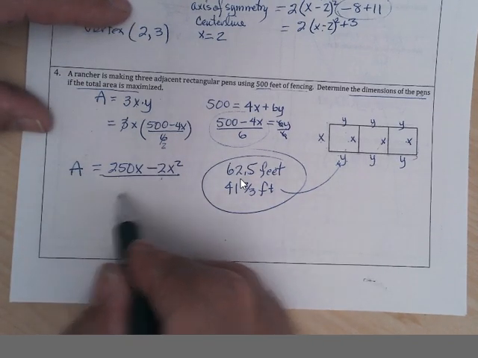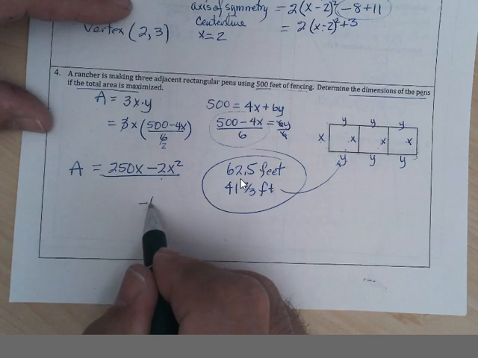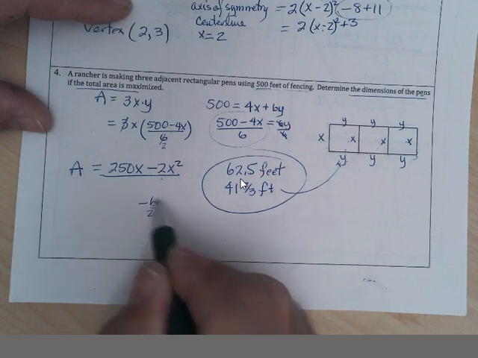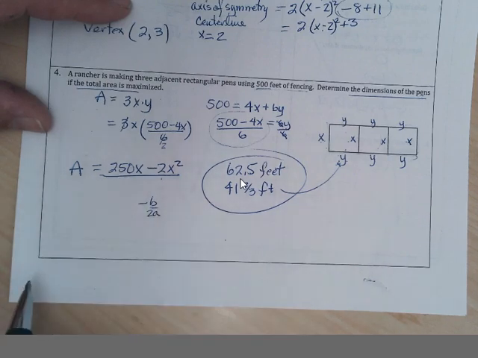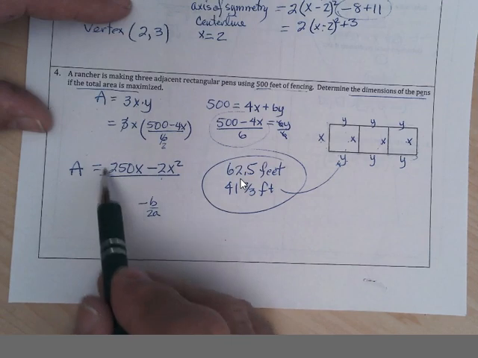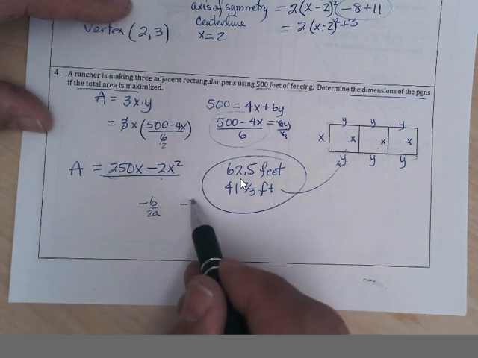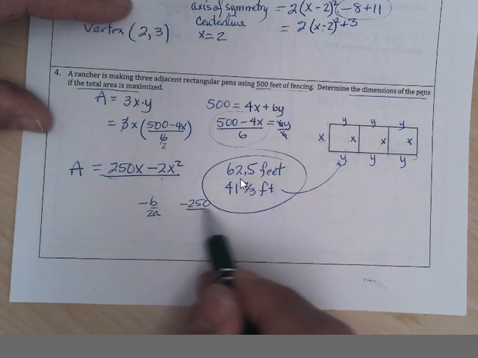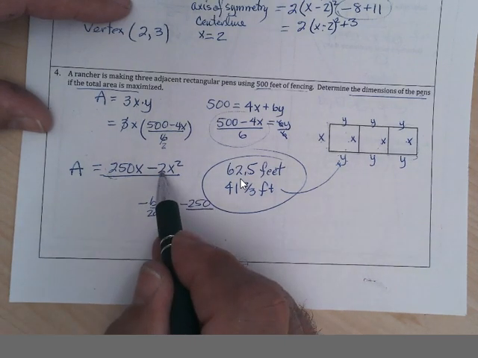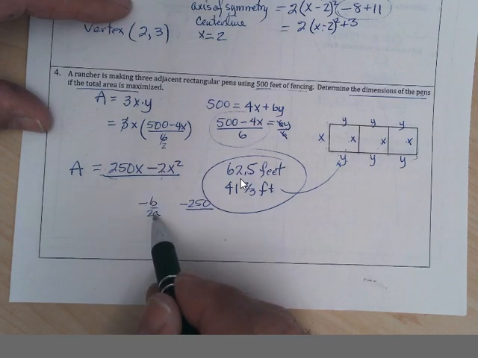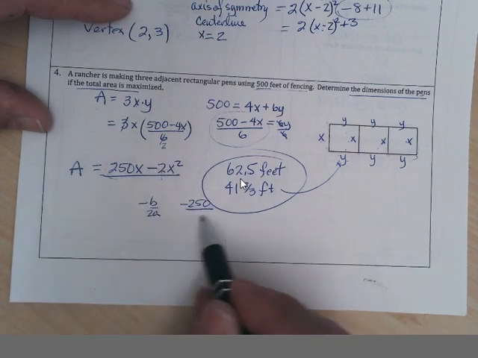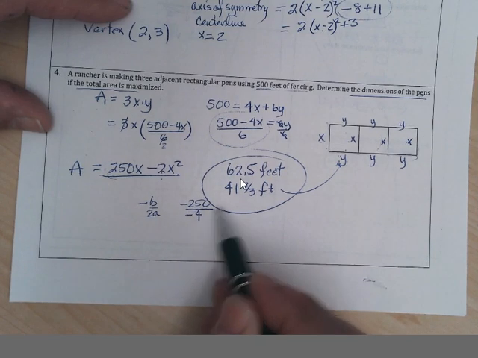And the quadratic formula says that minus b over 2a, we will have the vertex, or I can complete the square. But this is the b, so if I do minus 250 over 2 times a, and that's a minus 2, so minus 2 times 2 is minus 4.